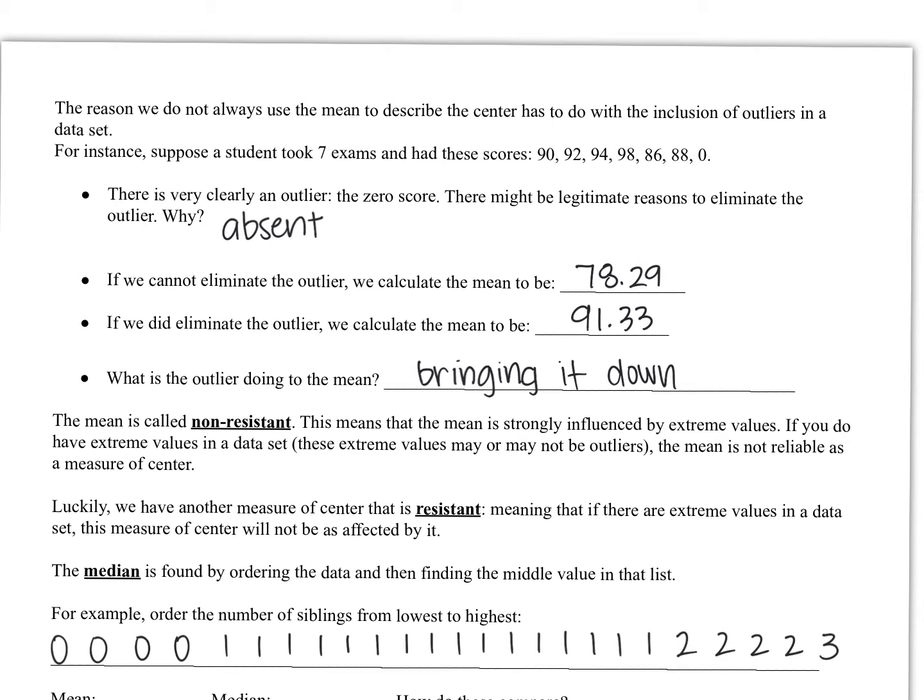Now, a mean can also have the opposite effect as well, if you have an outlier that is a lot bigger than the rest of your data set. So suppose on the reverse side of things, we had a lot of scores between 15 and 20, and then we had a 76. That would bring the mean up higher than it probably should be. So the mean is something that we call non-resistant. And what this means is that it is strongly influenced by extreme values or outliers.